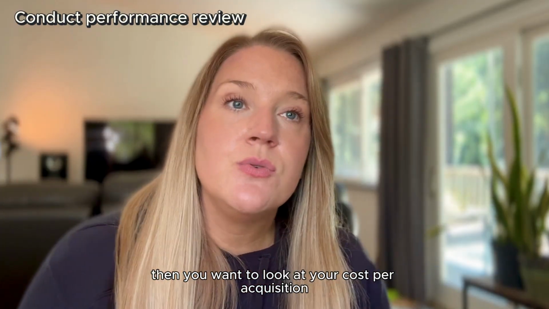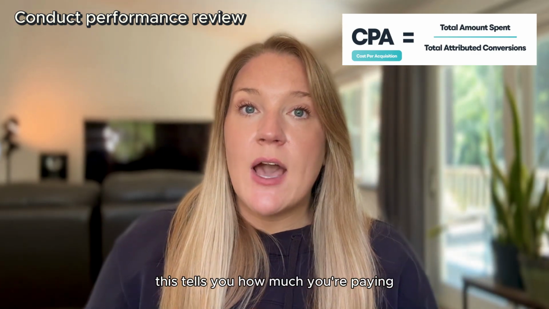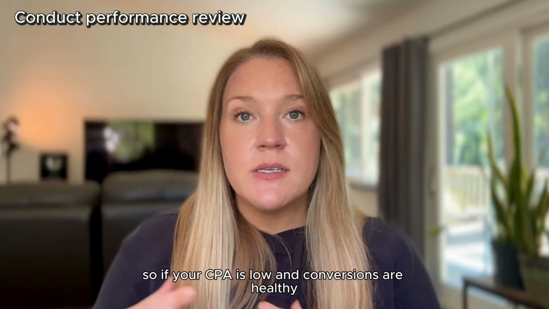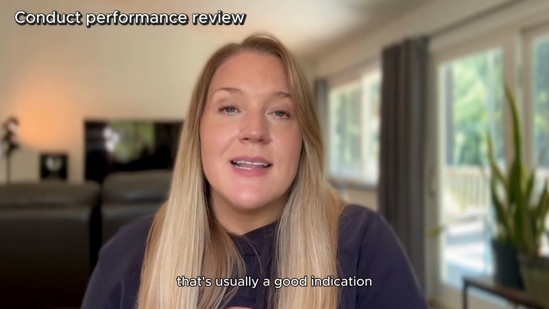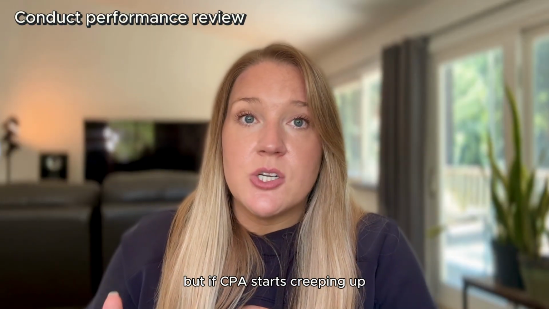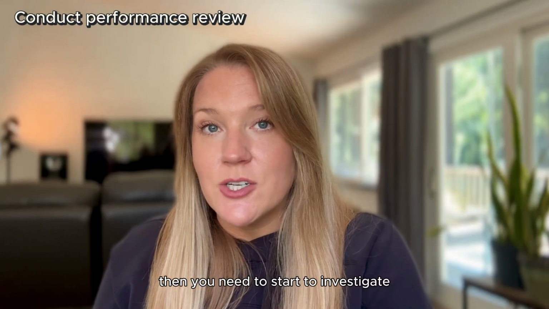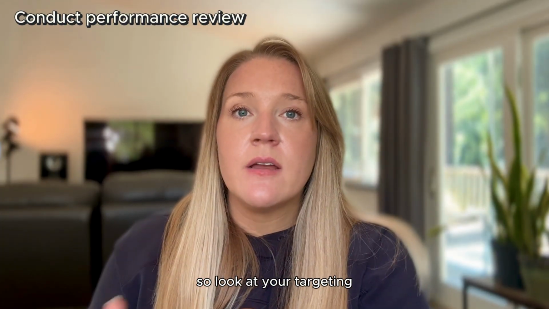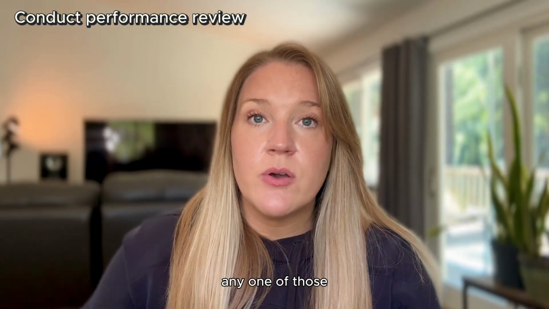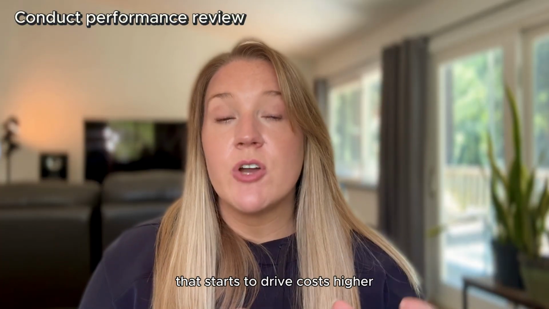Then you want to look at your cost per acquisition, or your CPA. So this tells you how much you're paying to generate a lead or a sale. So if your CPA is low and conversions are healthy, that's usually a good indication that the campaign is working well. But if CPA starts creeping up while conversions start to fall, then you need to start to investigate. So look at your targeting, your ads, your landing page, and even your offer. Any one of those could be creating a little bit of friction that starts to drive costs higher.